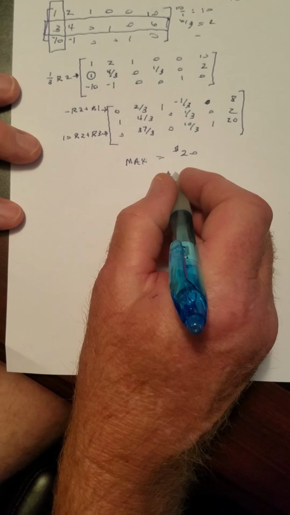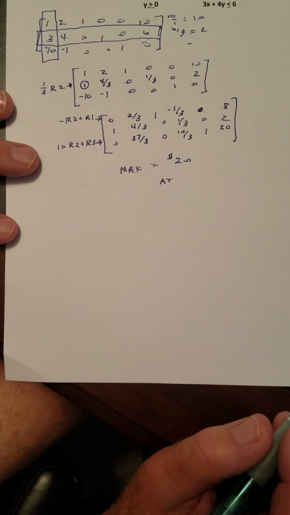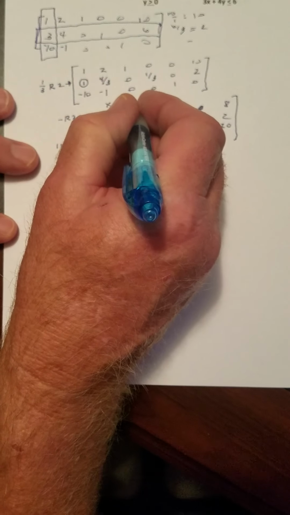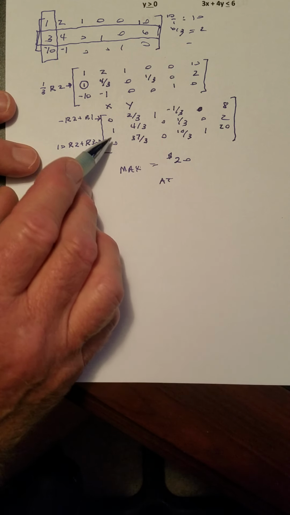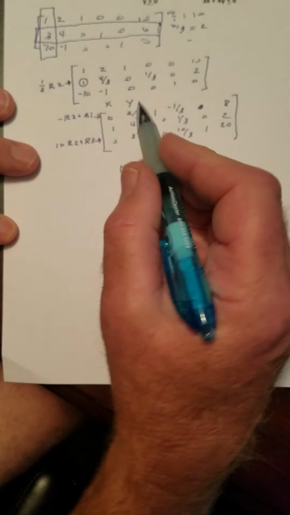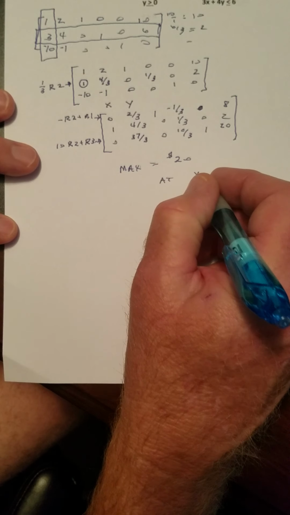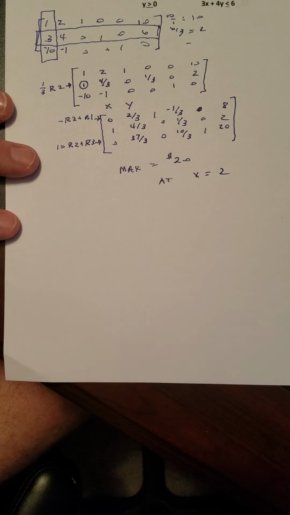Okay, now it's a little tricky. So if you go up here, remember here's your X column, there's your Y column. And the X column, that is a unit column. The only one that you have is here and everything else is zeros. So if you take that 1 and you go over to the right, X is equal to 2. Not 8, but 2.